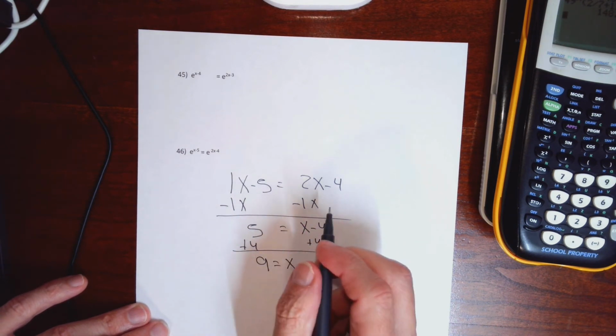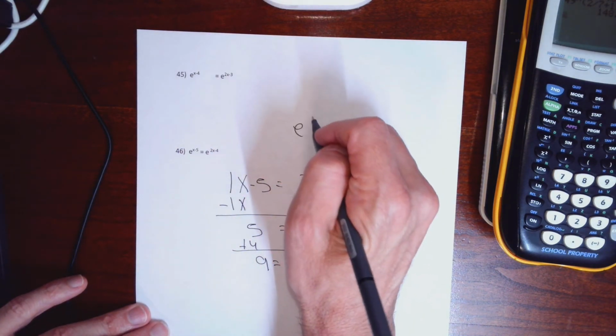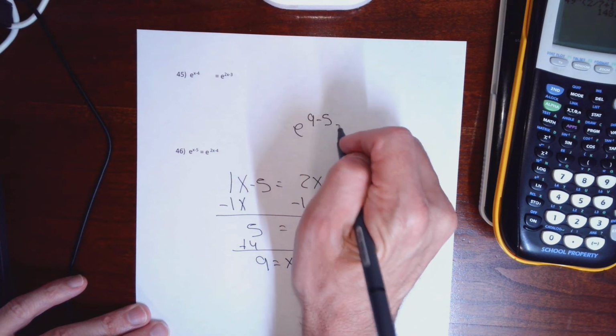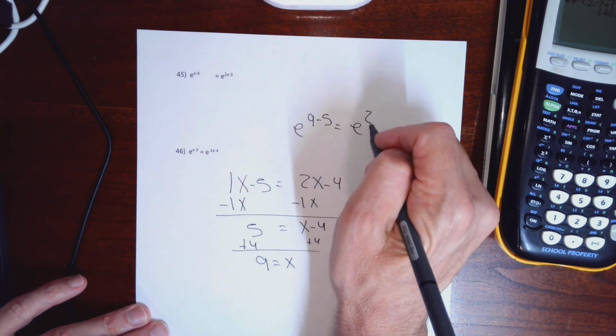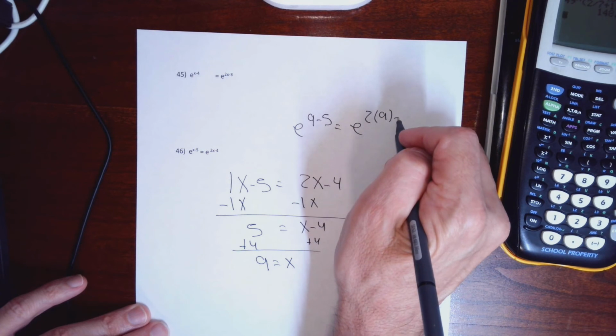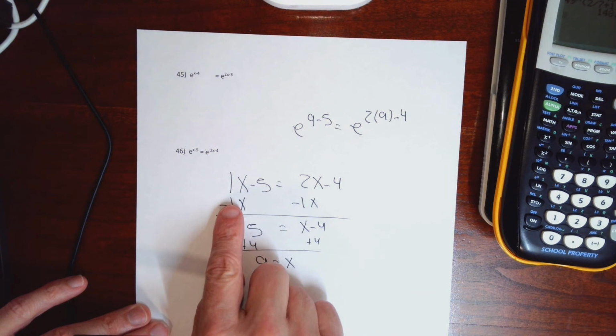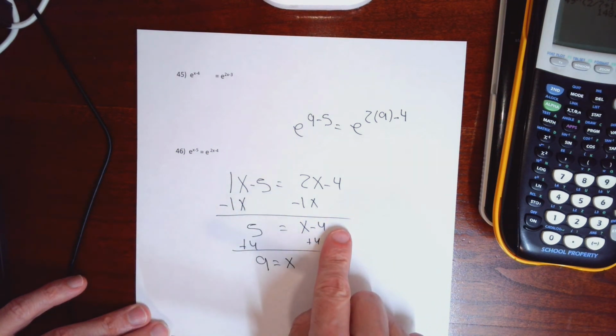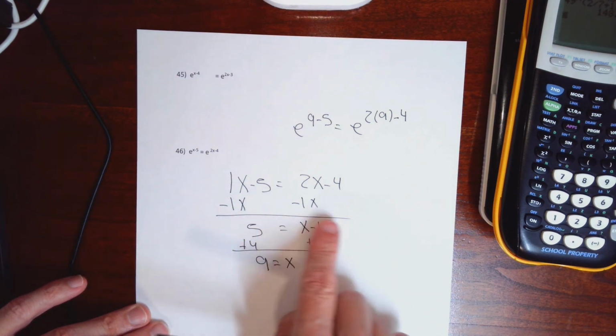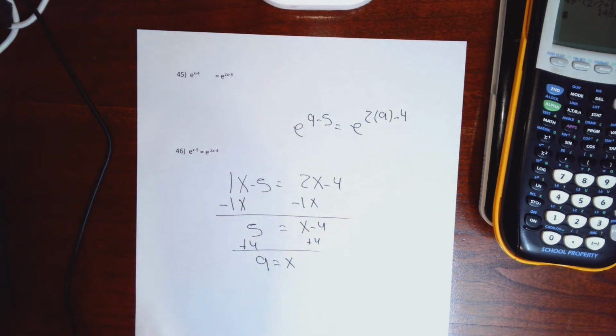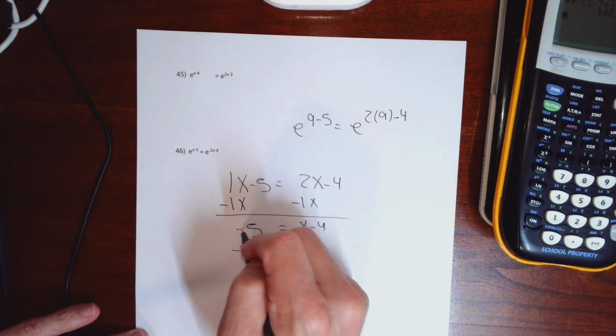Let me show you that that works. That e to the 9 minus 5 equals e to the 2 times 9 minus, whoa, something's going wrong here. 2x minus 4, x minus 5. Oh, I blew a sign here. This 5 should be minus.